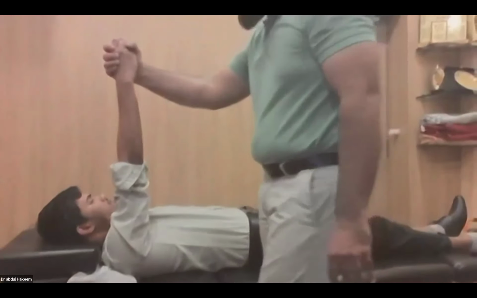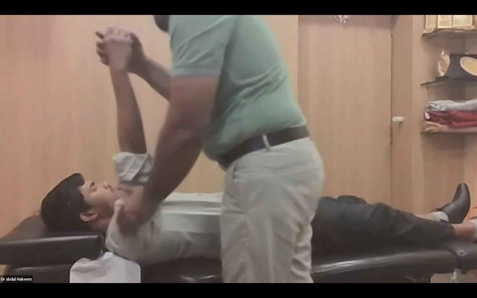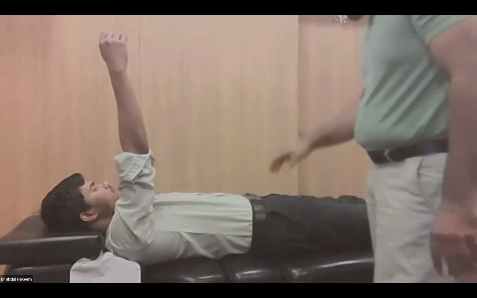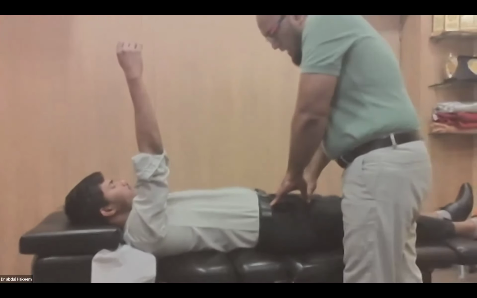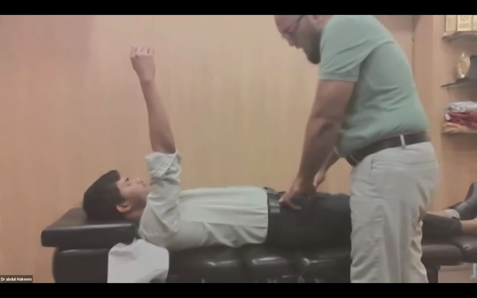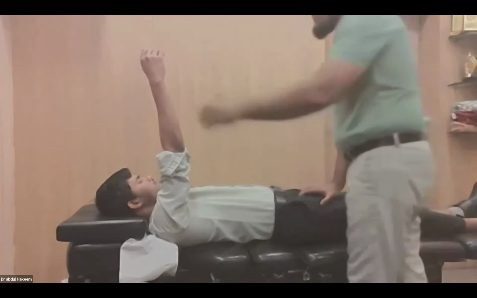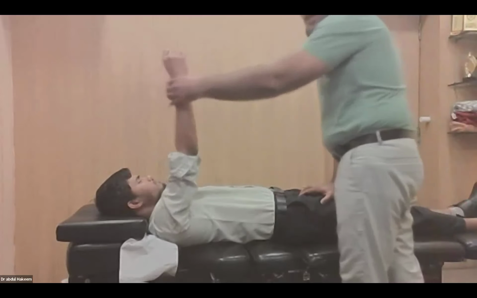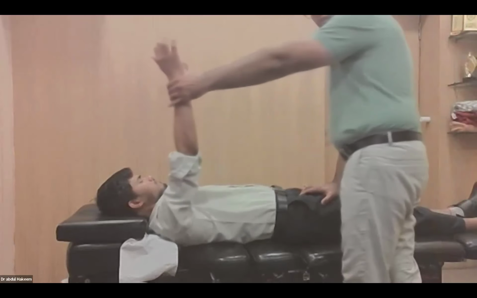Here my reference point is anterior deltoid muscle and this is the inguinal ligament from ASIS to the pubic symphysis. For example, ask the patient to take hand backside and you have to register it. Take it back.